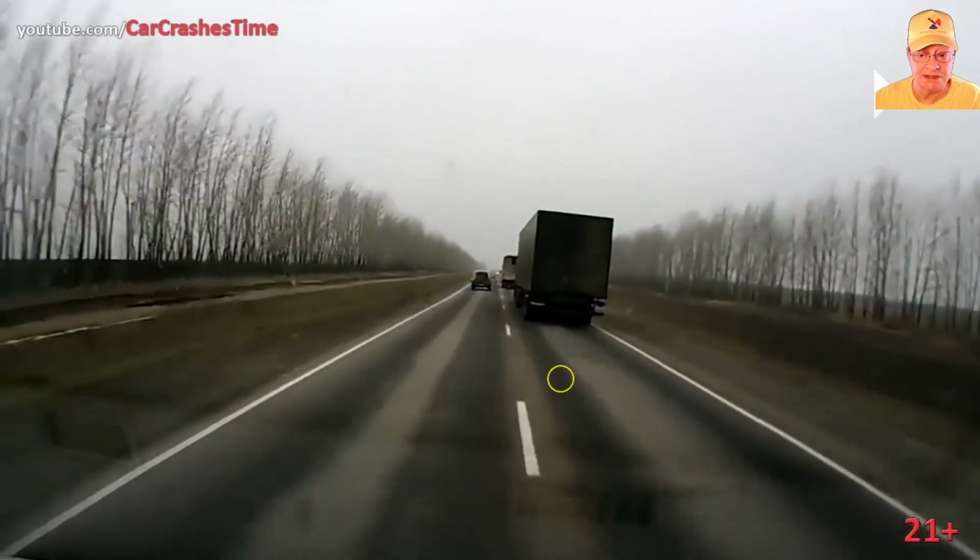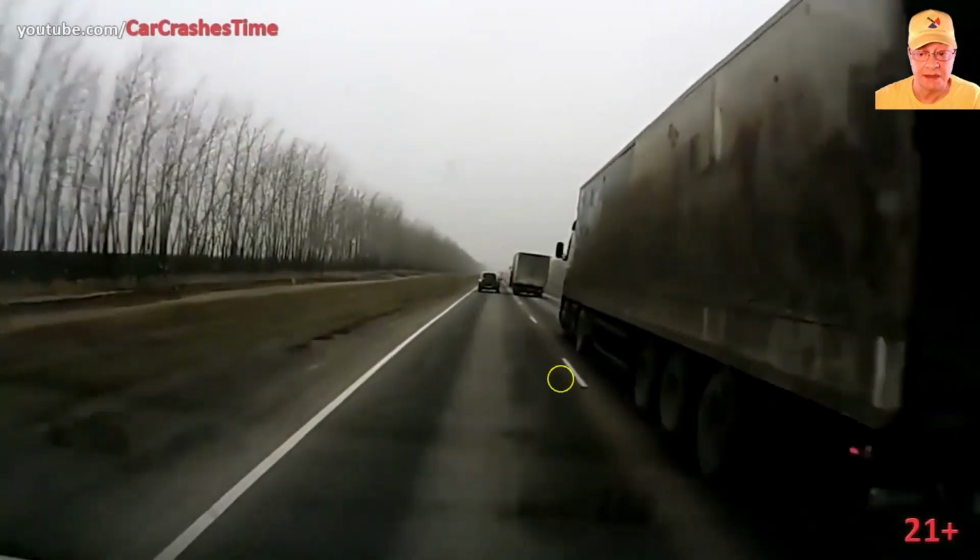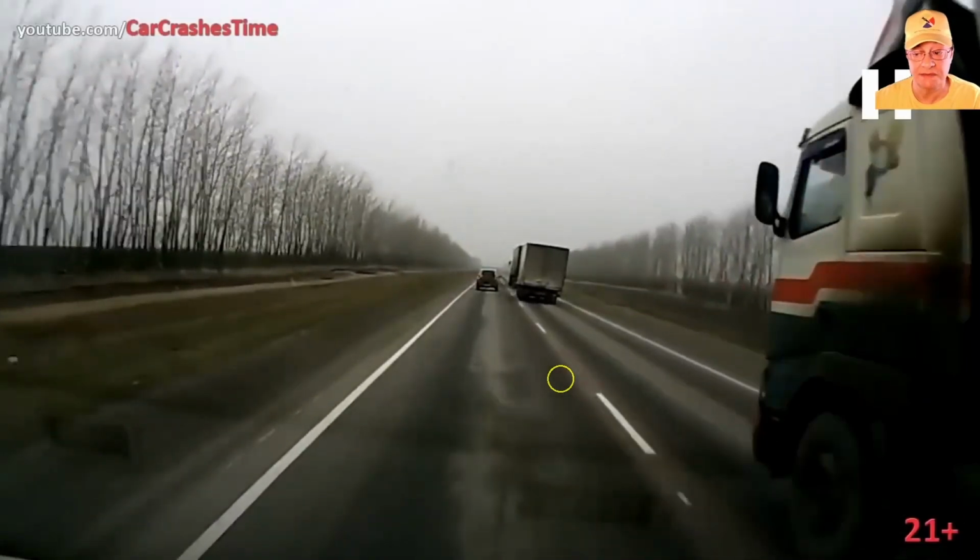So once he has pulled out, you'll see that at this point, the oncoming vehicle is not visible. So even if he did see that vehicle in the first place, he's now not able to judge the speed and the distance of that oncoming vehicle. And so that makes it extremely dangerous.